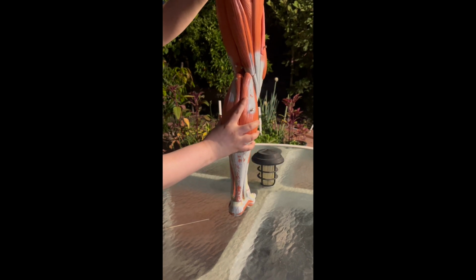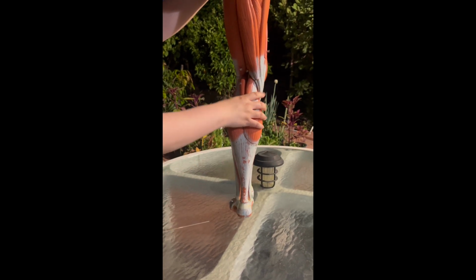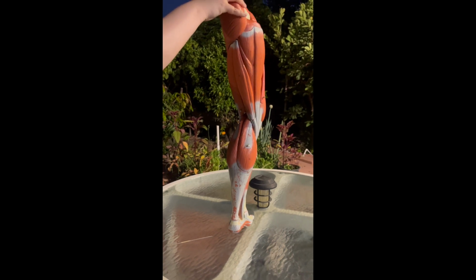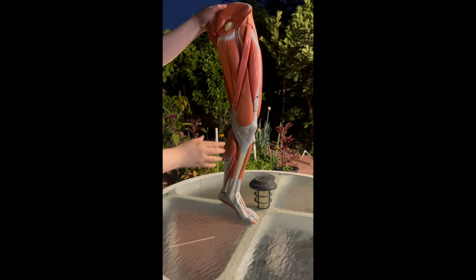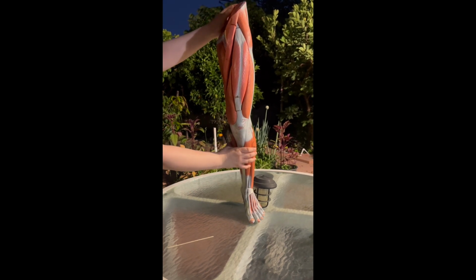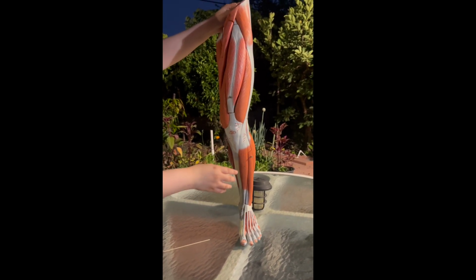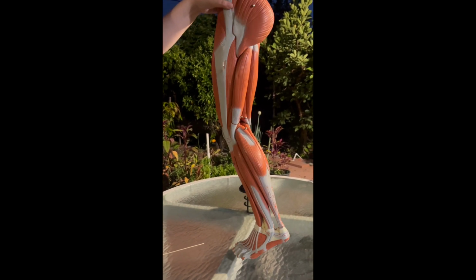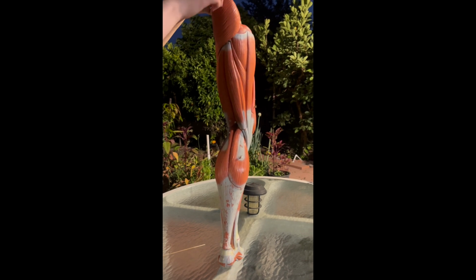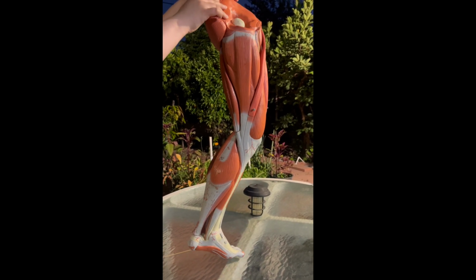So I'm going to put the gastrocnemius muscle back here, and now you can see a 360-degree view of the leg. Feel free to pause this and study.